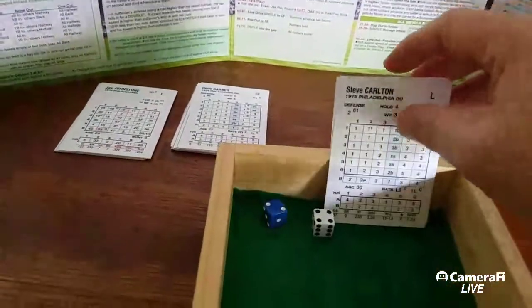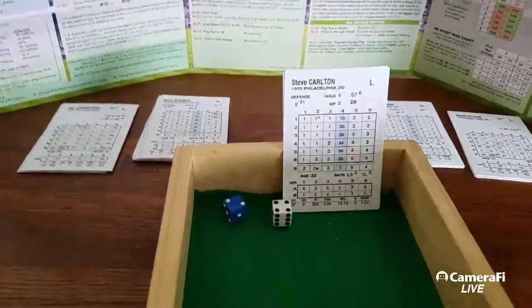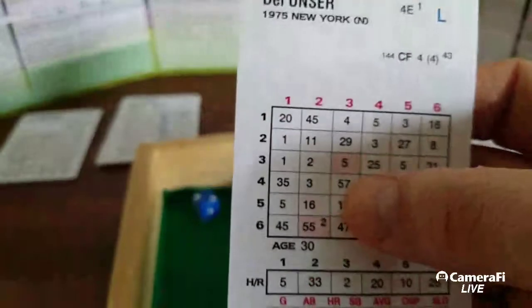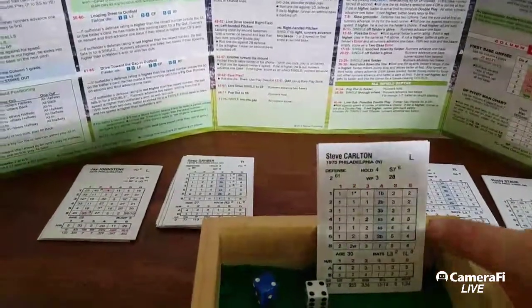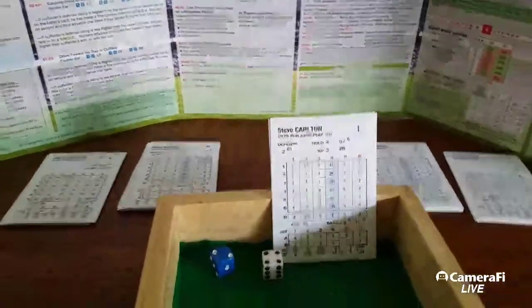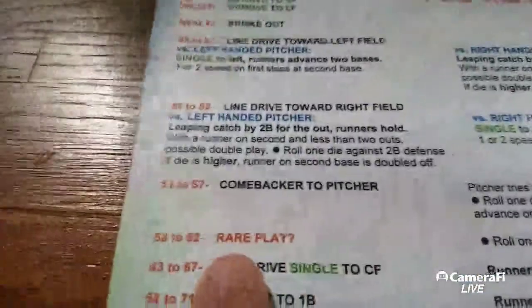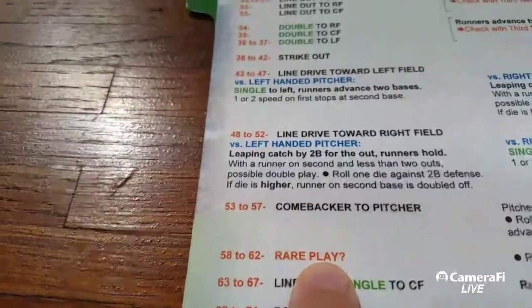And down goes Carlton again. 3-4-2. 3-4 for Unser is a 57. And a 3-2 for Carlton is a 1. It's a total of 58 in column 3. And I believe that's the rare play again. And it is. A 58-62 is a rare play.